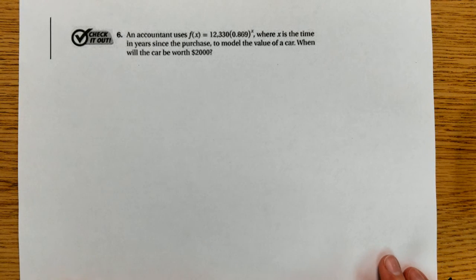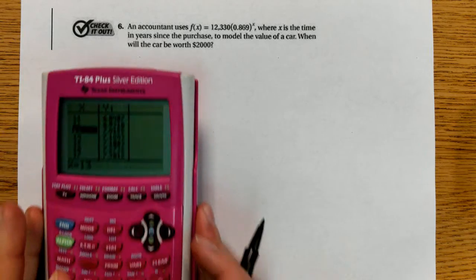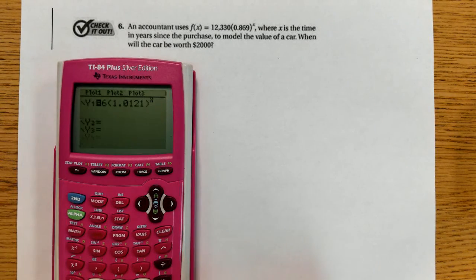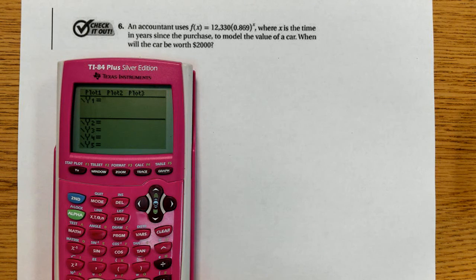Okay. Now there is a check it out problem for you to do. You're going to use your graphing calculator, so go through that same process, enter that function in. So in your calculator, you're going to go back to y equals, clear that out, and then you can type in your function, and then go back to second table. So take a moment, pause the video, and then resume when you're ready to check your answer.